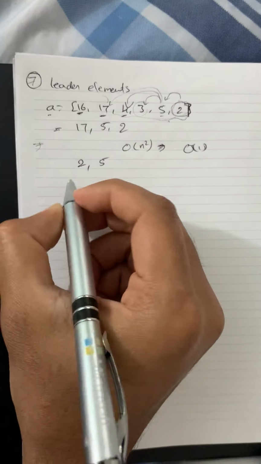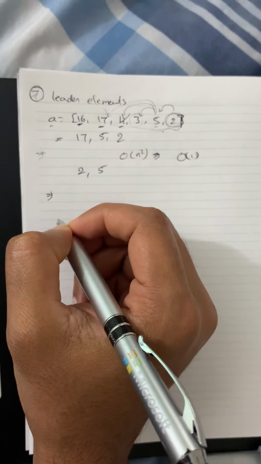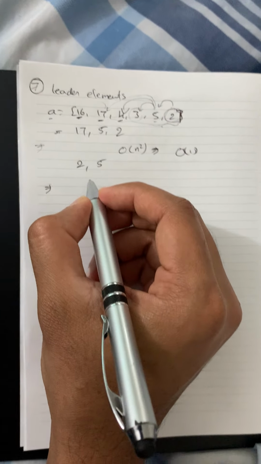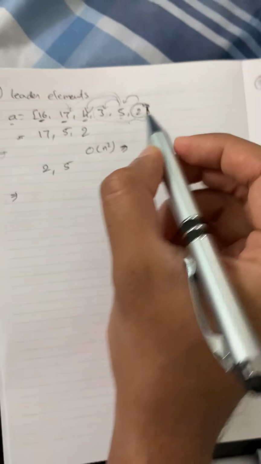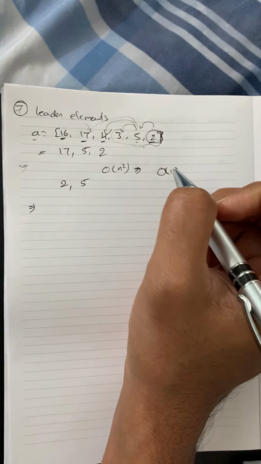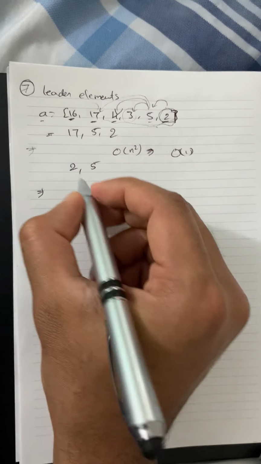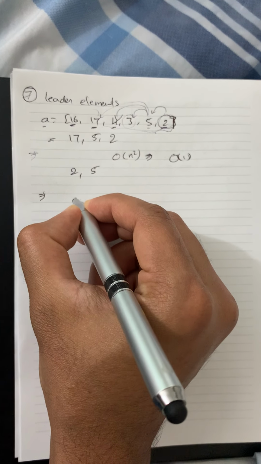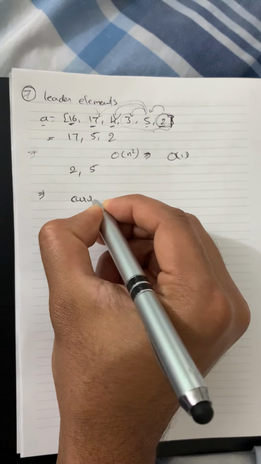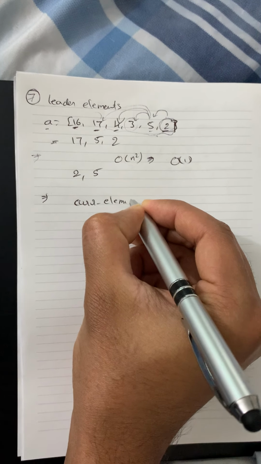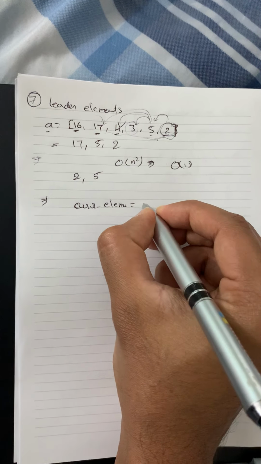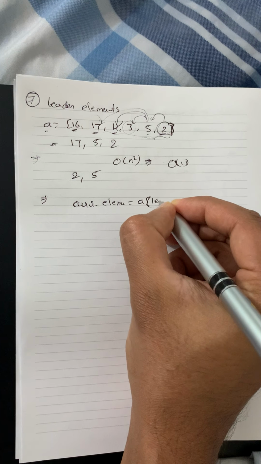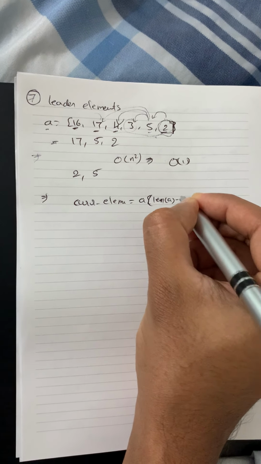So to find the solution, we'll be traversing the list in reverse order. Before that I need a few variables. One is the current element, which is going to be a of length a minus 1.